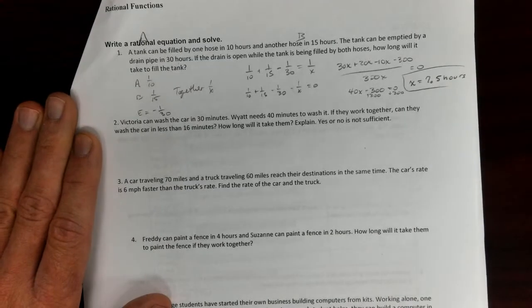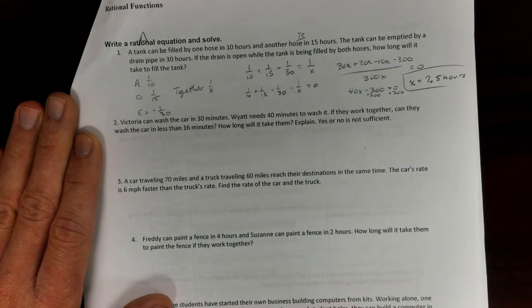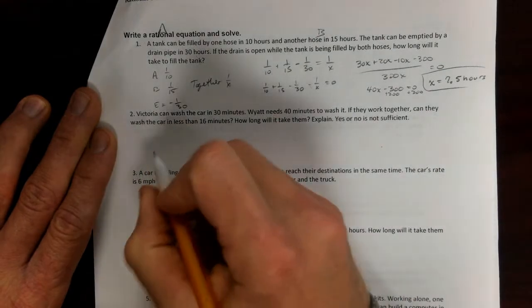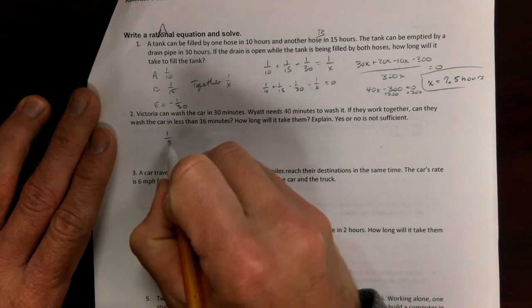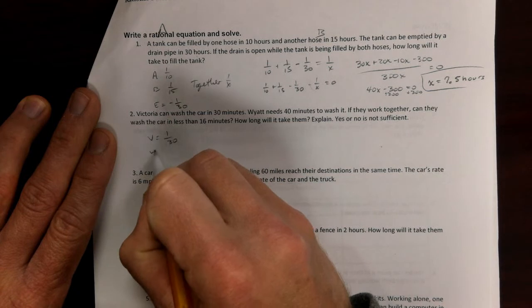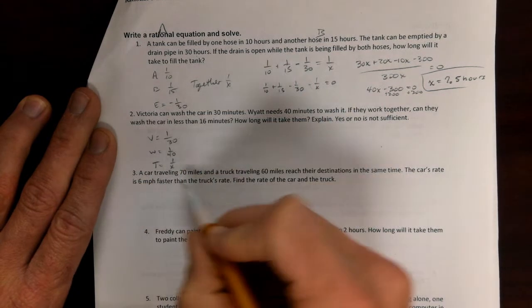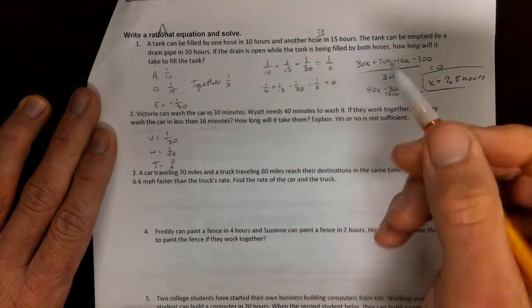Victoria can wash the car in 30 minutes. Wyatt needs 40 minutes to wash it. If they work together, can they wash the car in less than 16 minutes? Okay, so let's see. If Victoria can wash one car in 30 minutes, we know that Wyatt is going to be 1 over 40. We know that together is equal to 1 over x. We want to know the time. We want to know if that's less than 16 minutes.